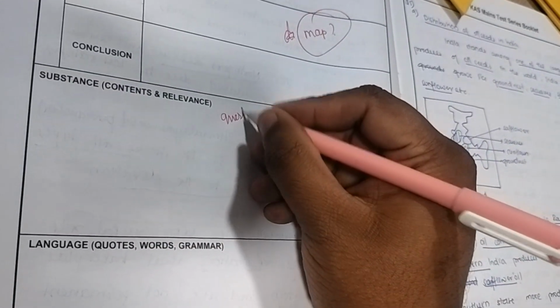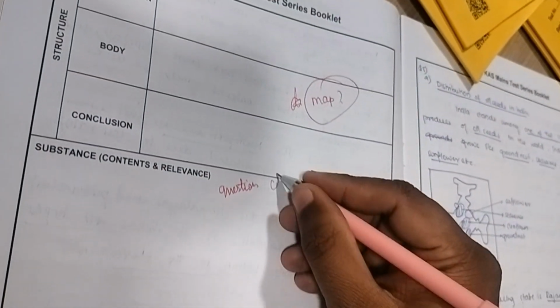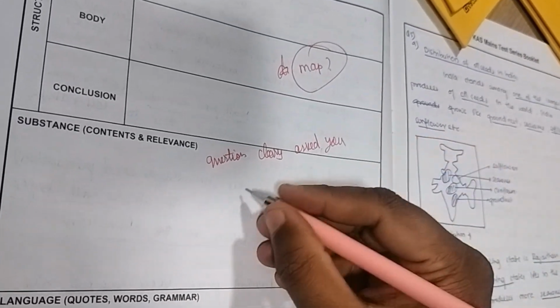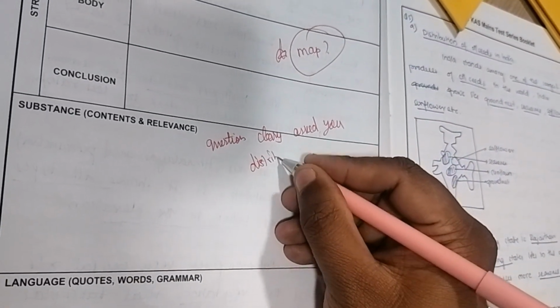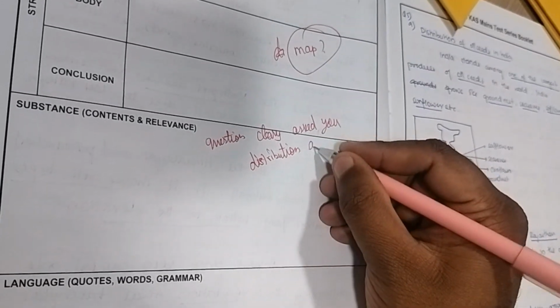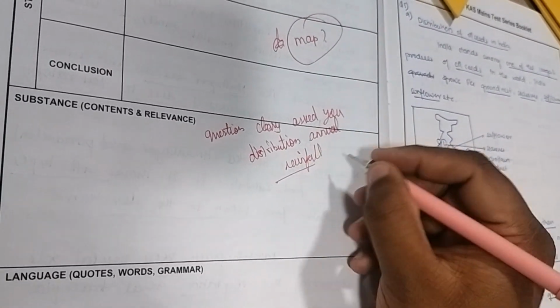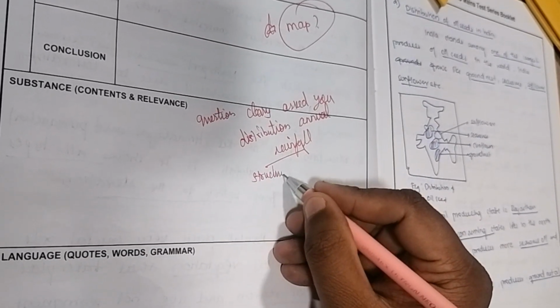This question clearly asks you to describe how the natural vegetation of India depends on the annual distribution of rainfall. The introduction of the answer should be how rainfall plays a crucial role in the distribution of natural vegetation. But the body of the answer should be clearly demarcated, or clearly divided, into high rainfall regions, moderate rainfall regions, low rainfall regions, etc.